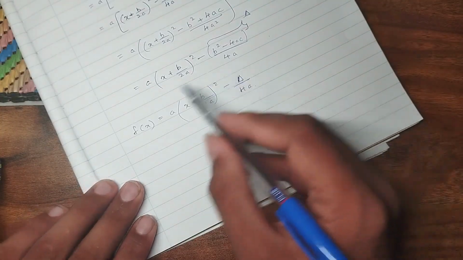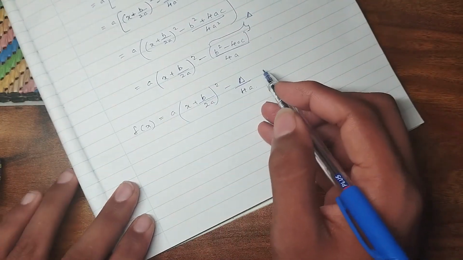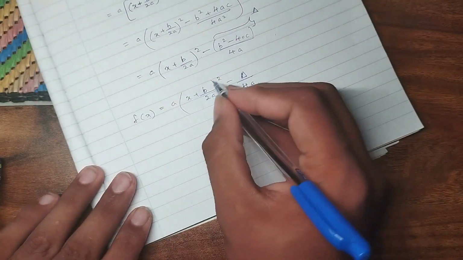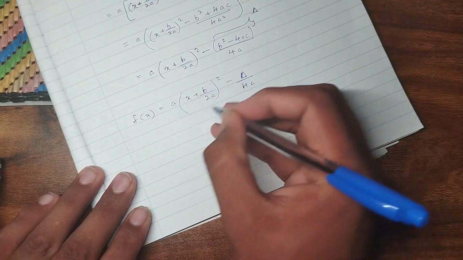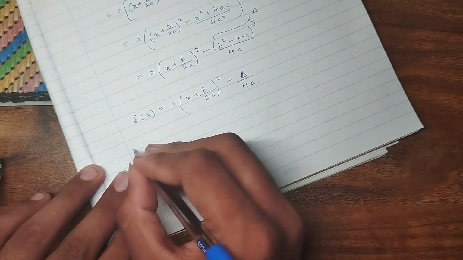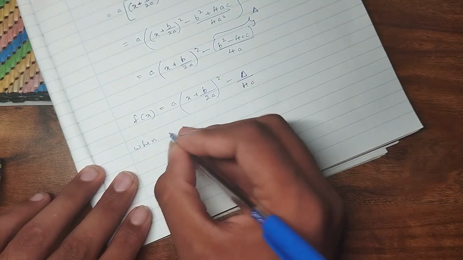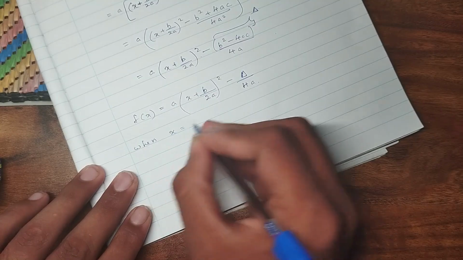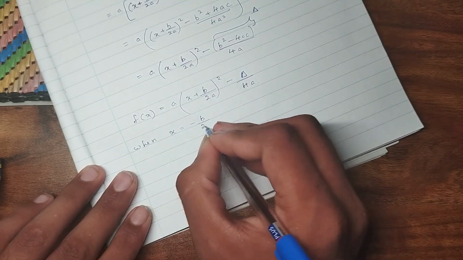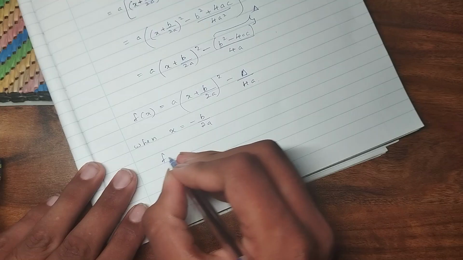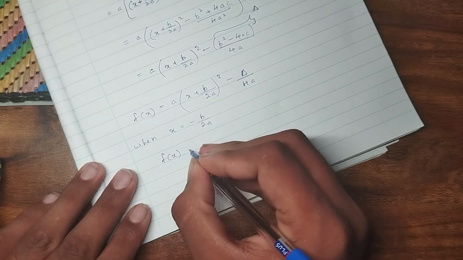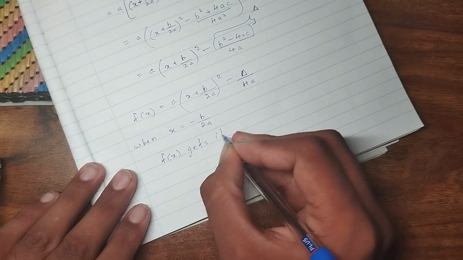So the minimum value of this is obtained when this is 0. So we can write when x is equal to minus b over 2a, fx gets its minimum value.